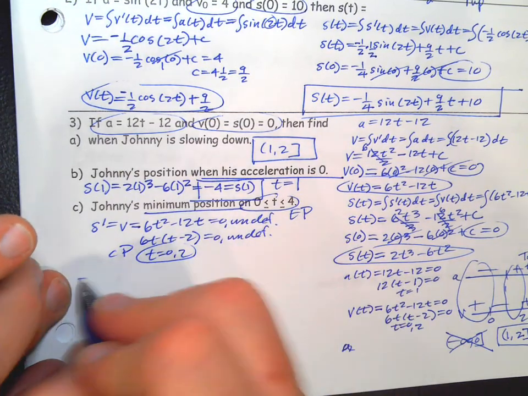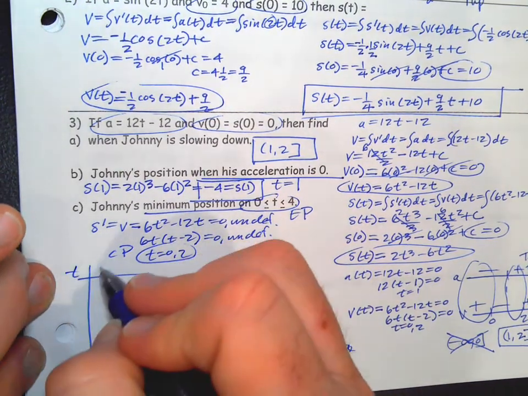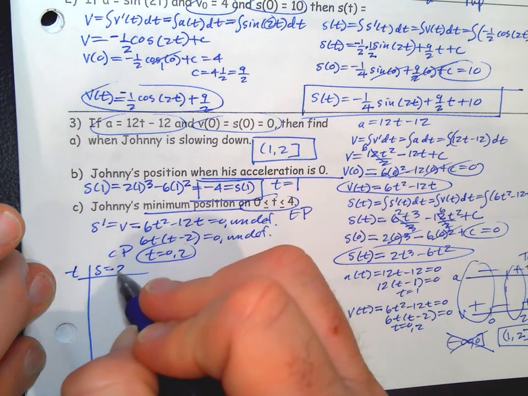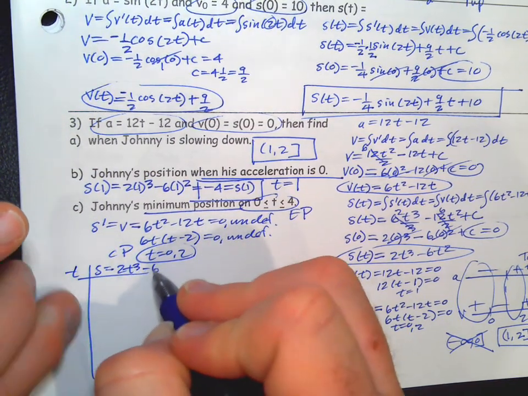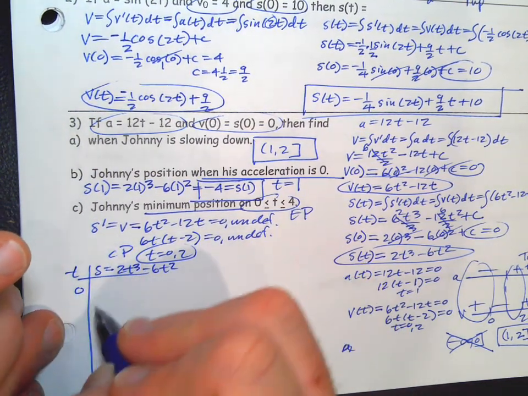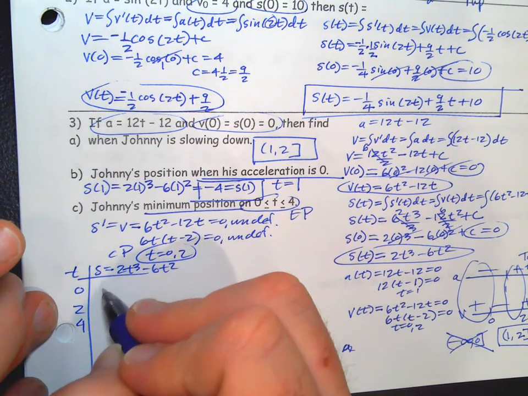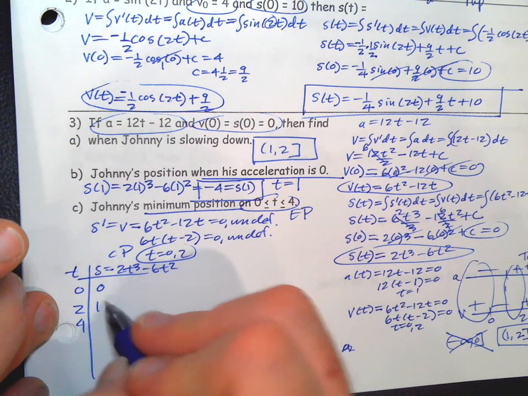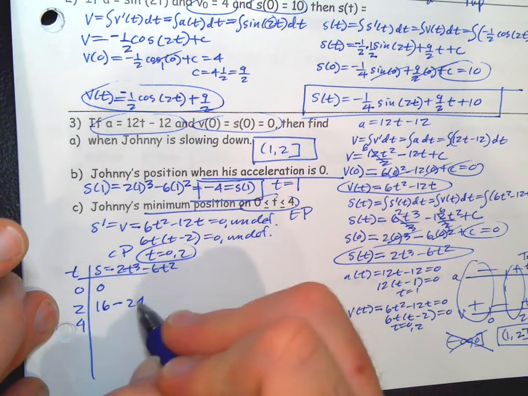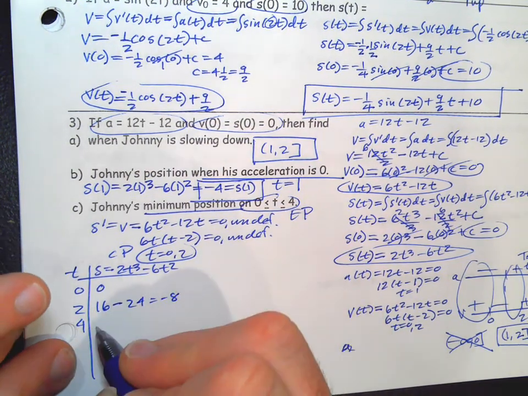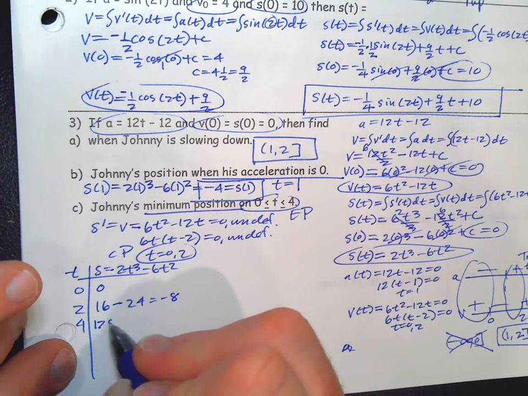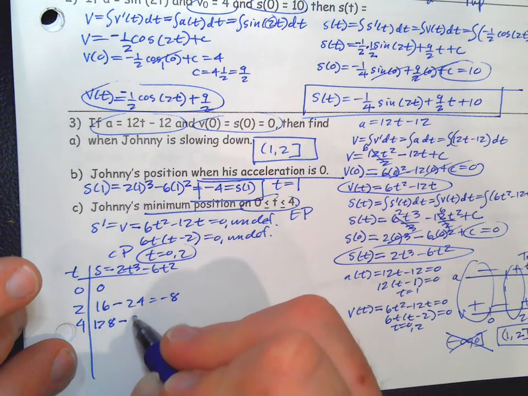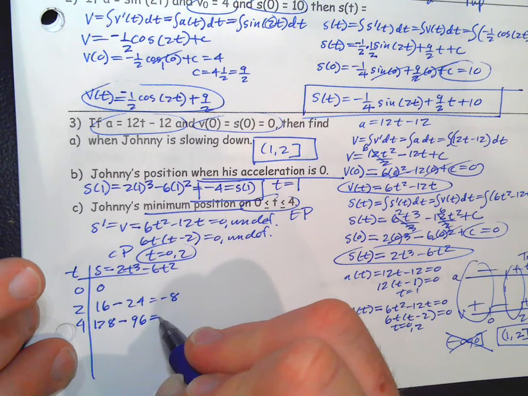So we're going to make a table and plug it into position: 0, 2, 4. Plug 0 in, you get 0. Plug 2 in, you get 16 minus 24, which is negative 8. You plug 4 in, you get 128 minus 96, which is 32.